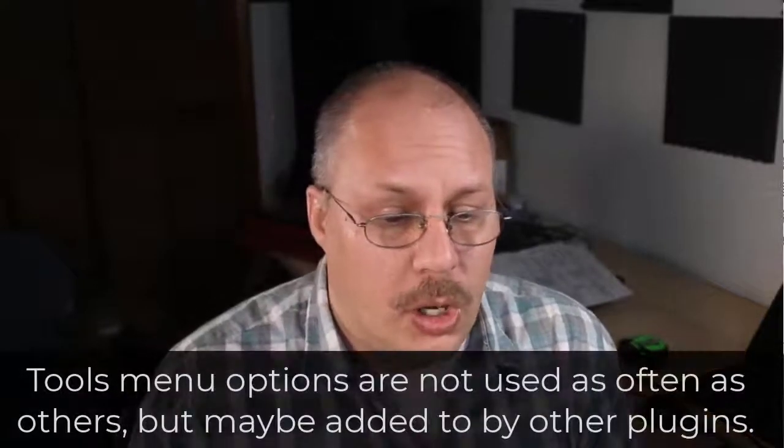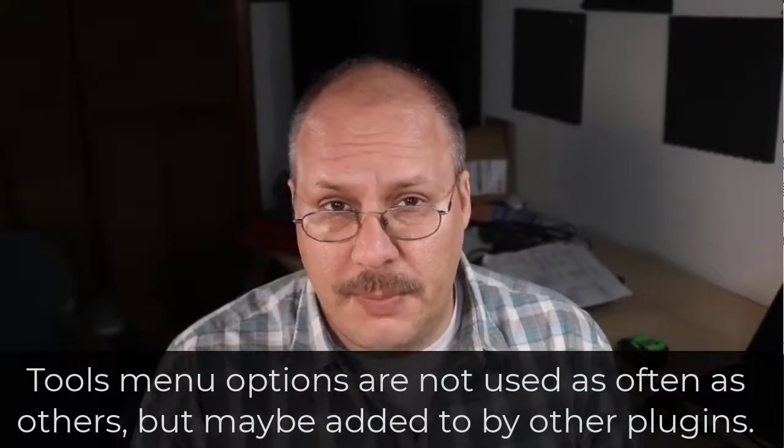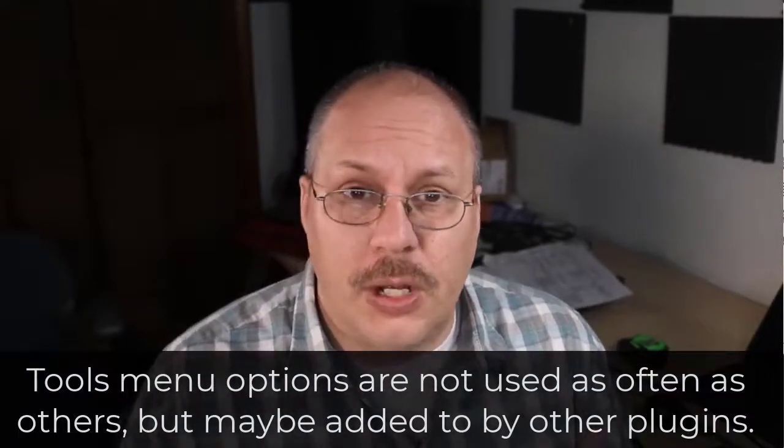Of the many menu options that WordPress is going to give you, Tools is something that is very important, but not used very often. So we want to talk about what they are so you know when to use them, when it's an appropriate time, and when not to. So let's take a quick look.